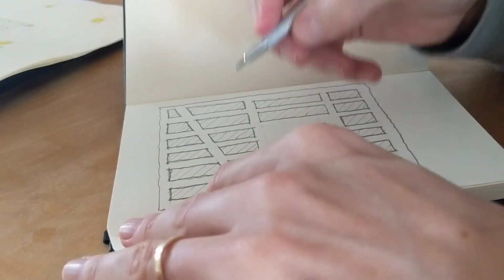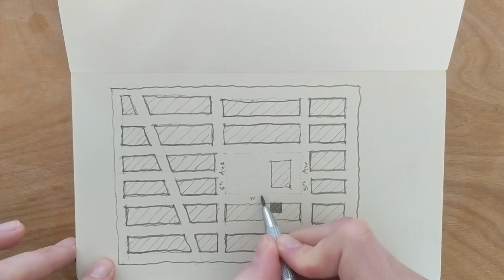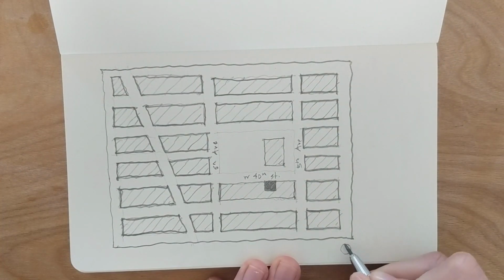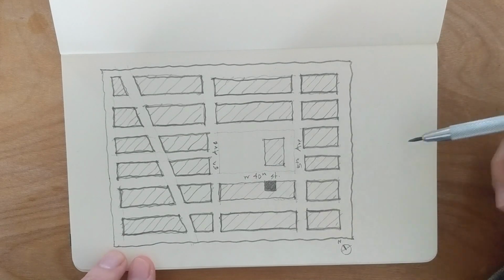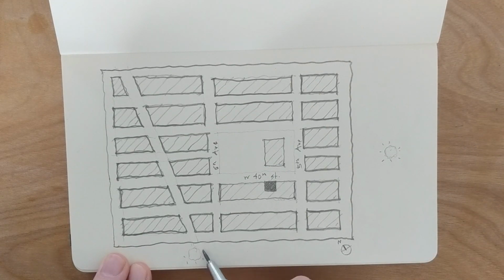I quickly annotate the streets adjacent to the building. And again add a north arrow which allows us to understand the orientation.